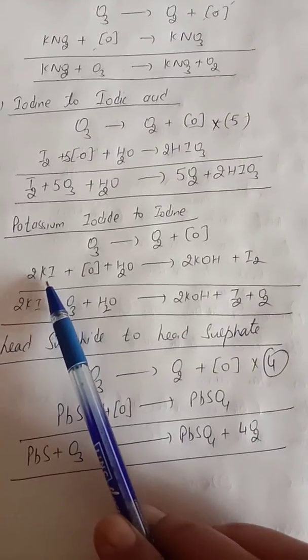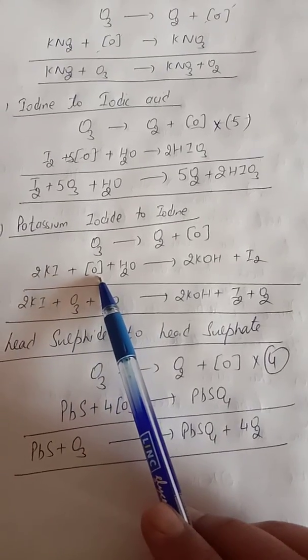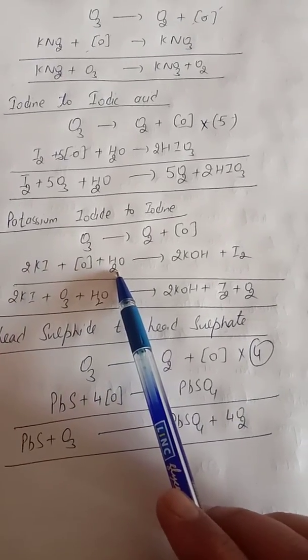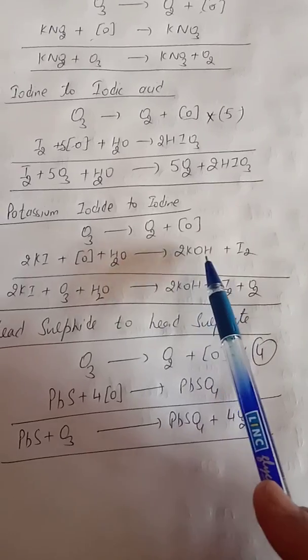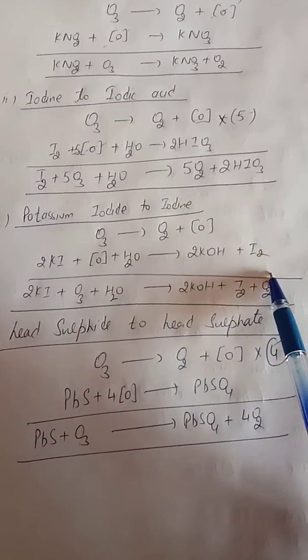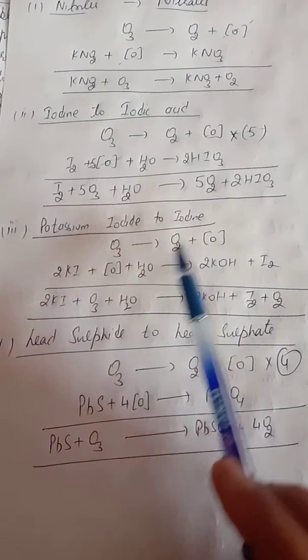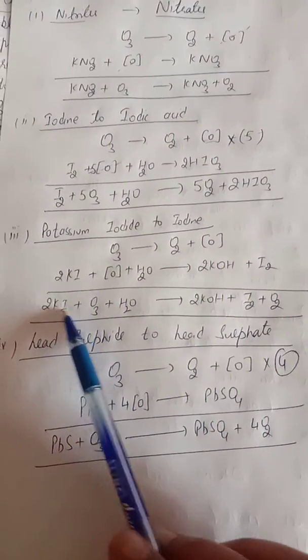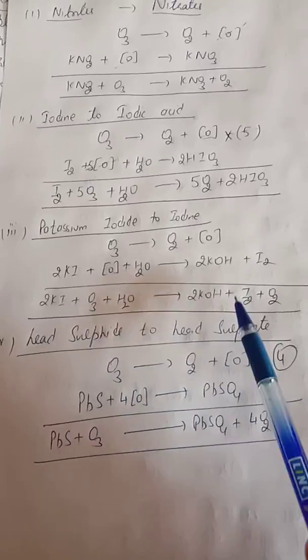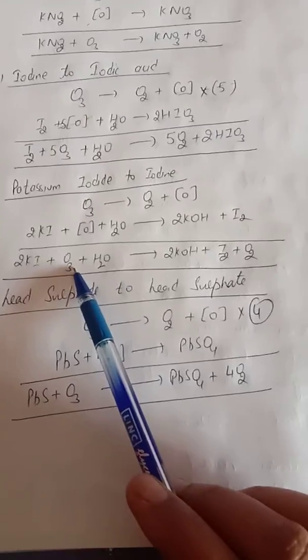Third is potassium iodide combined with nascent oxygen in the presence of water. It will give us potassium hydroxide plus iodine. So we have done potassium iodide to iodine. Potassium iodide releases its iodine in the presence of ozone.